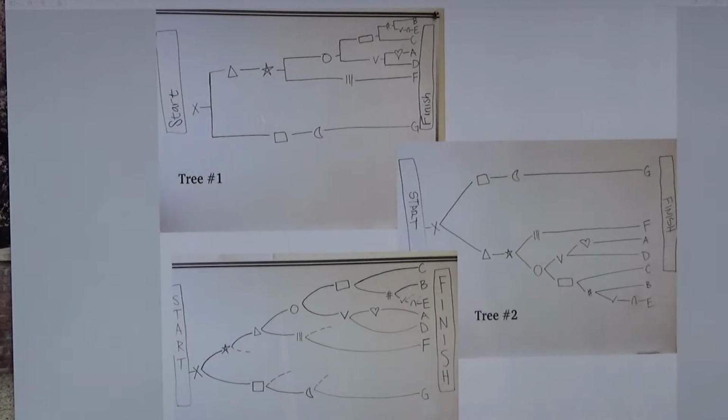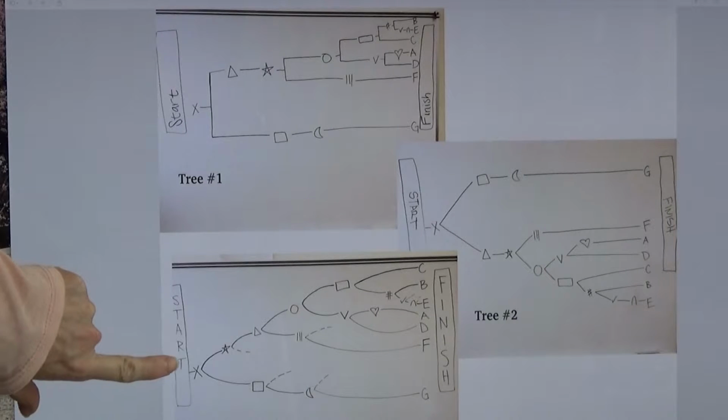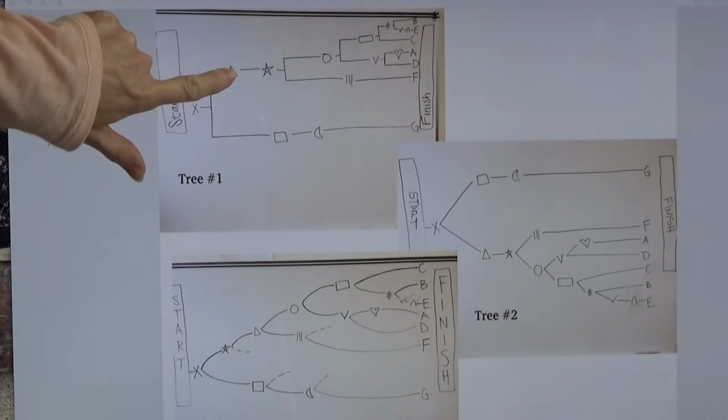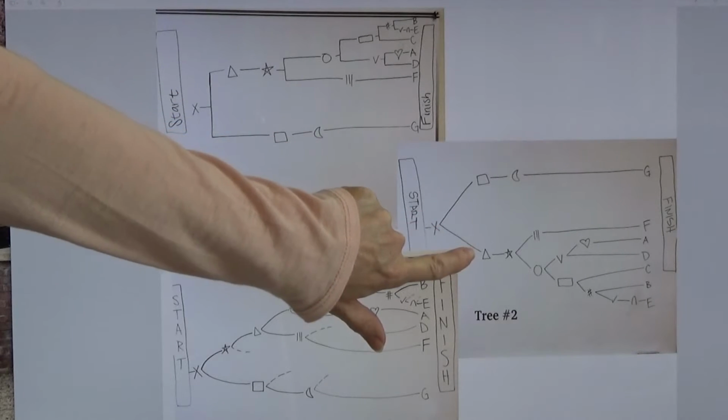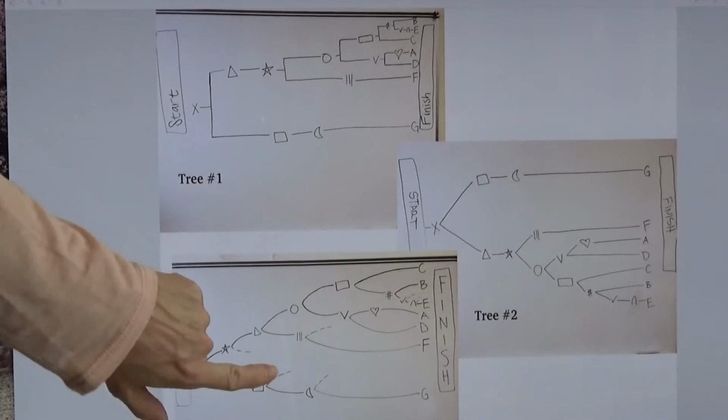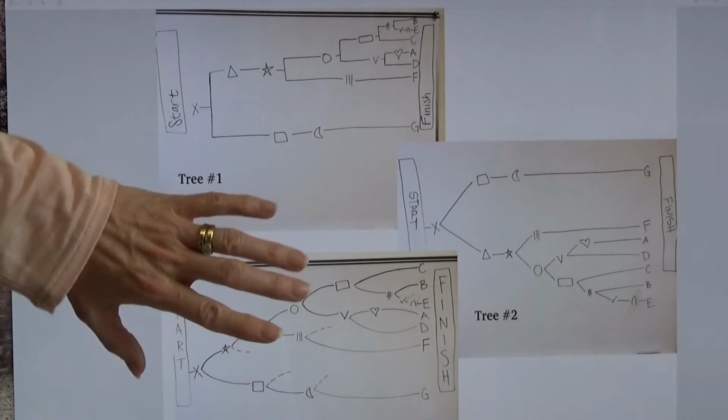Okay, the next question asks, can you tell which should come first, the triangle or the star? All right, so if we're looking at these, you can see this one goes X and then star triangle. This one goes X, triangle star, and this one goes X, triangle star. So can you tell whether the triangle or the star came first in this map, in any of the maps?